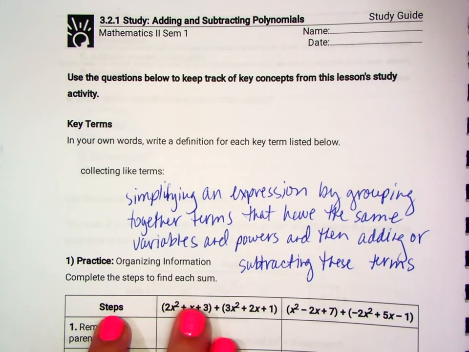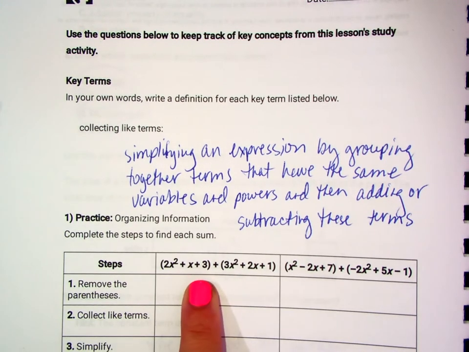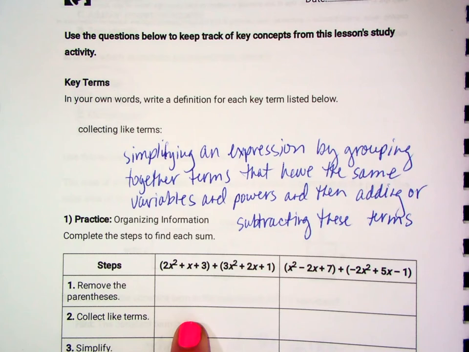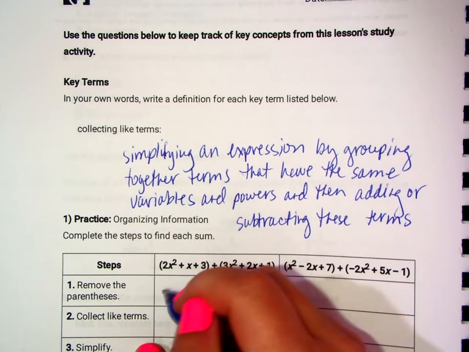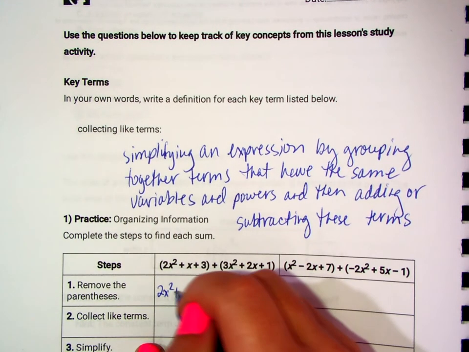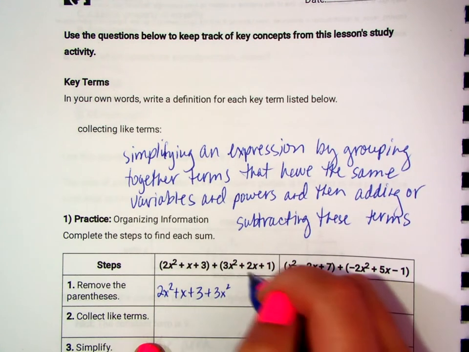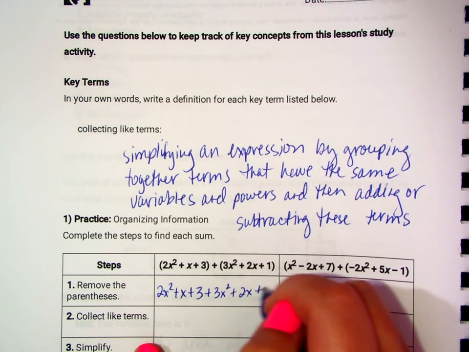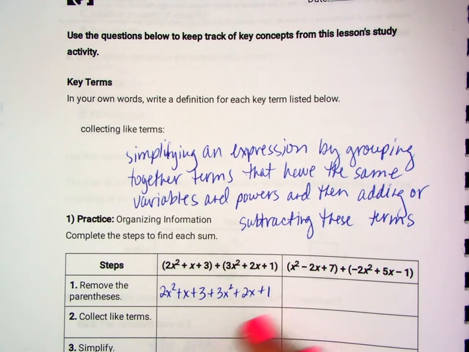So let's organize. Complete each of the steps to find the sum. Step 1 on this is to remove the parentheses. Step 2 is to collect like terms, and then we simplify. So you just rewrite without the parentheses. Because these are all positive, it's just adding. You just keep all the signs the same.